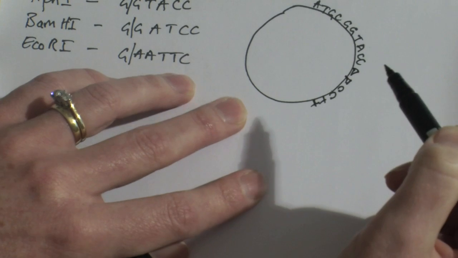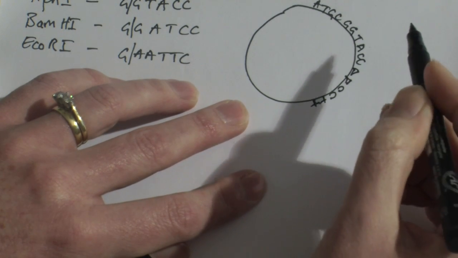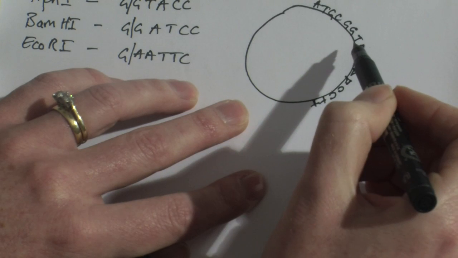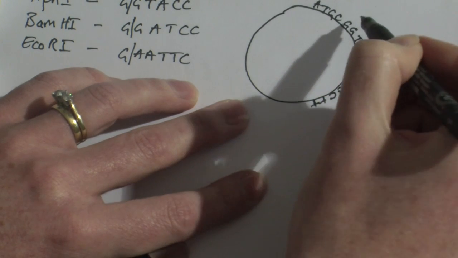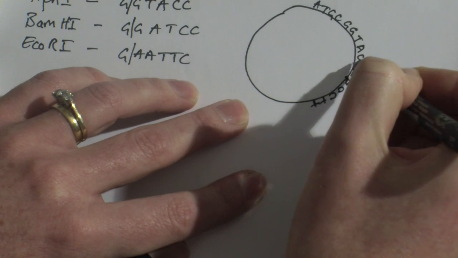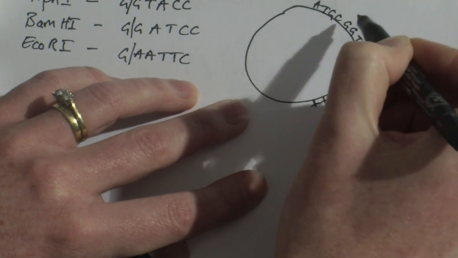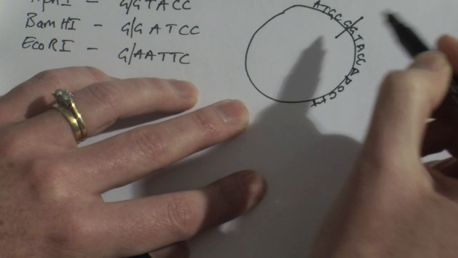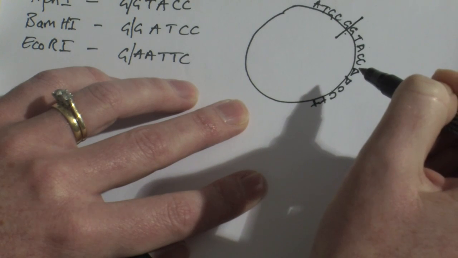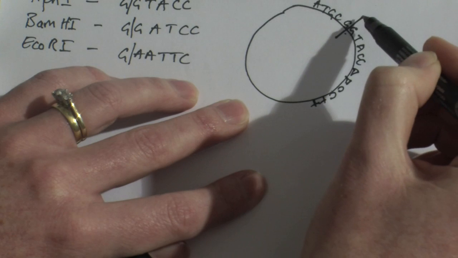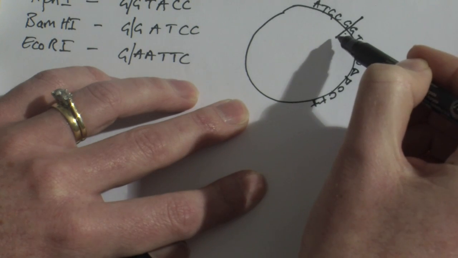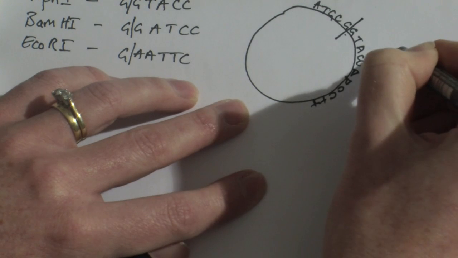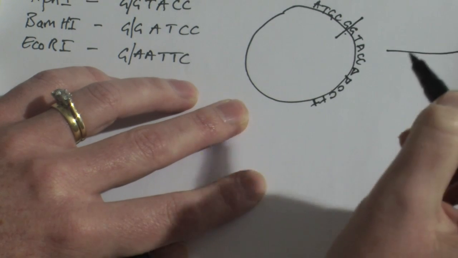If this was to be the sequence of DNA running in our plasmid, and I was to digest this plasmid with KPN1, the enzyme would find the restriction site that it was able to cut at, and it would cut the plasmid at its restriction site there. And if the plasmid was cut once in a position like this, my circular plasmid becomes linearized, and I get a linear piece of DNA.